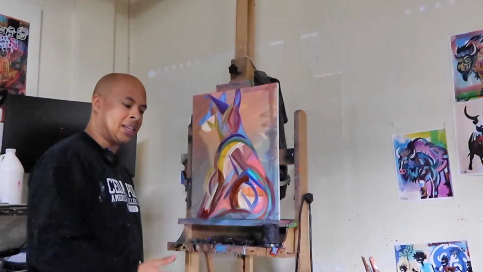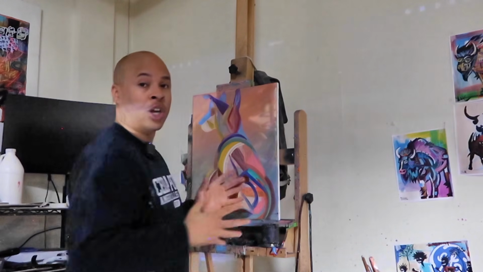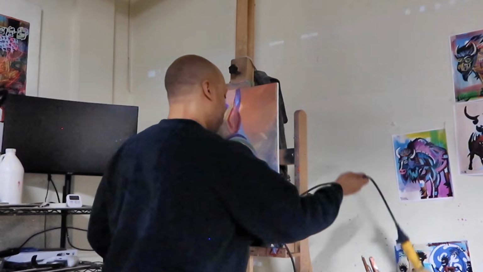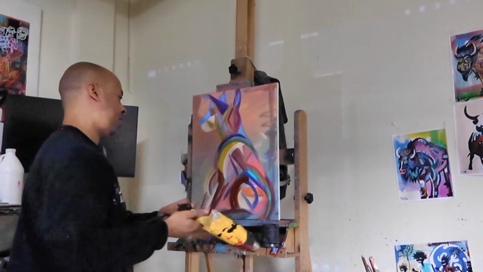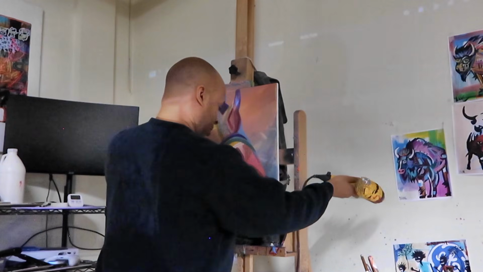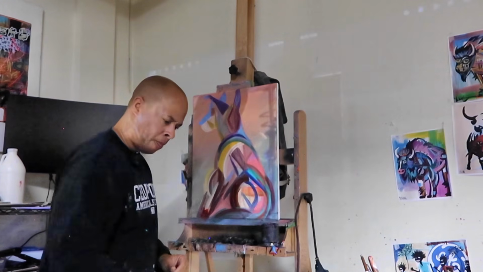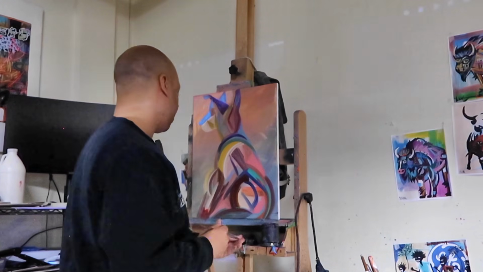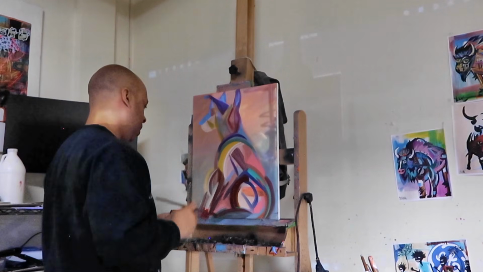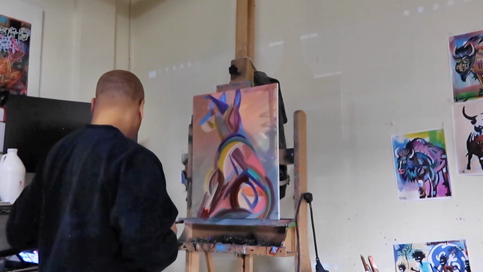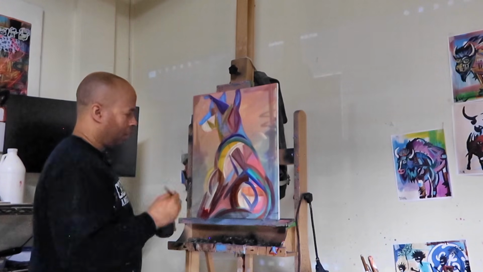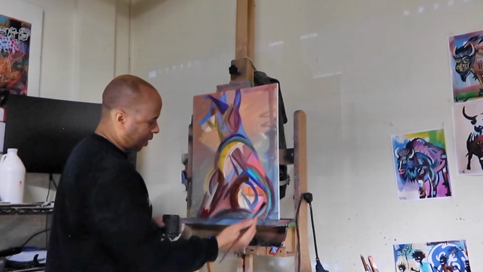What doesn't give me something to look forward to is if I'm doing this all day because I'm not putting the time in. All right, let me dry this off with the heat gun, and we're practically done cooking with fire here. All right, and there we go. So now let's just go back into it with the black lining.